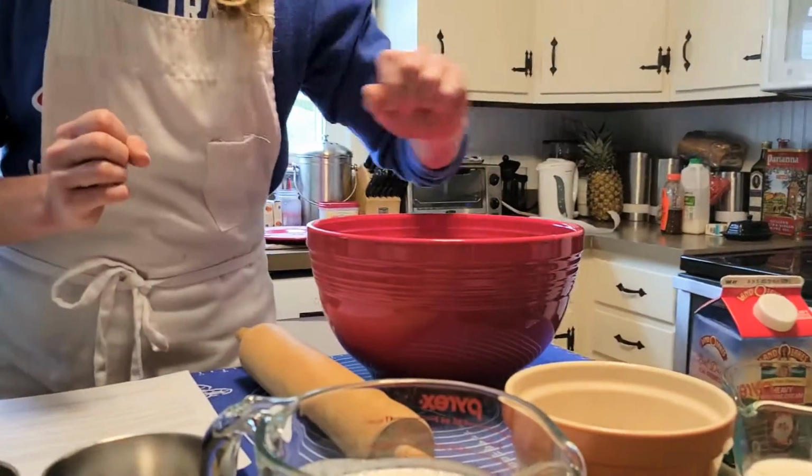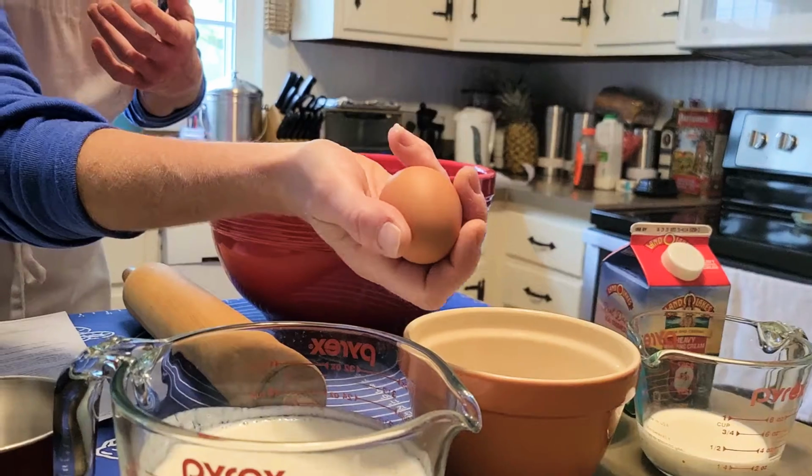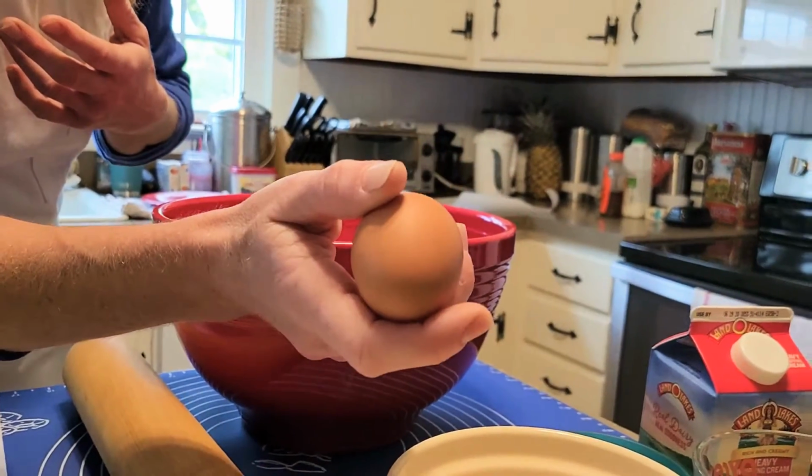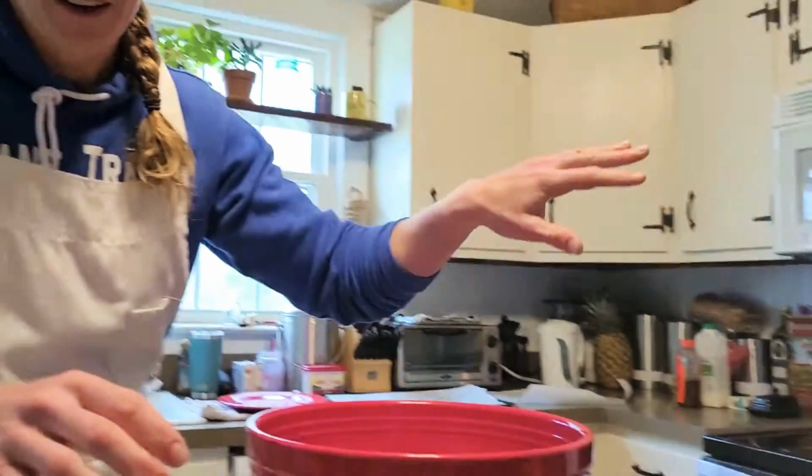That's a milk fat. We're going to be working with butter. That's another milk fat. We're also going to be working with egg yolks. Egg yolks are also a source of fat. Now, the white of the egg is a source of protein, and that's our next unit after this one, but the yolks are where the fat is.